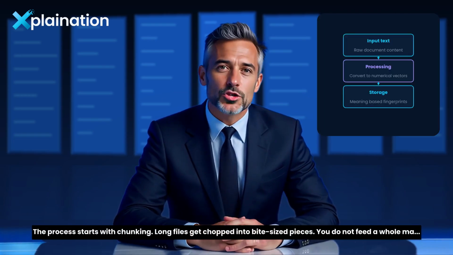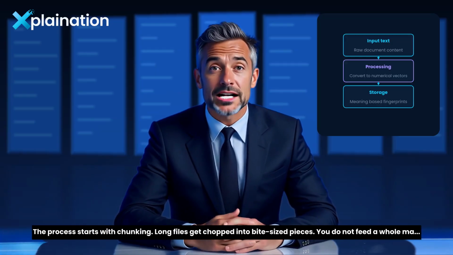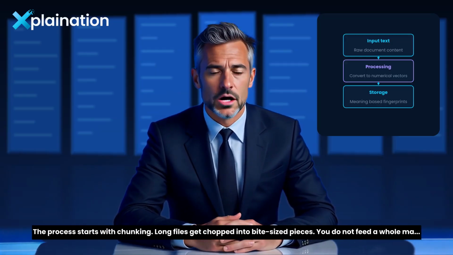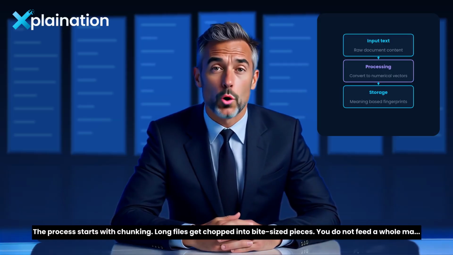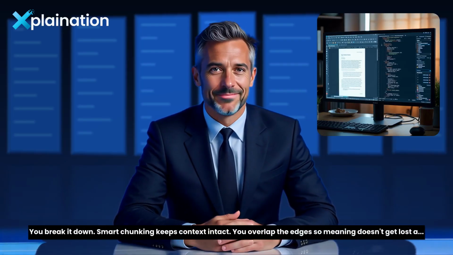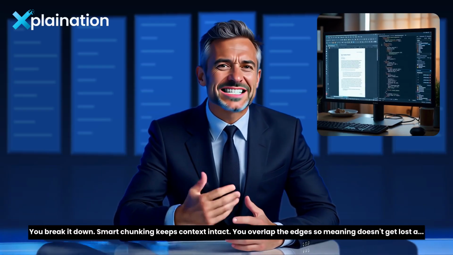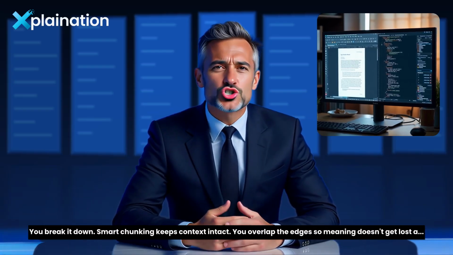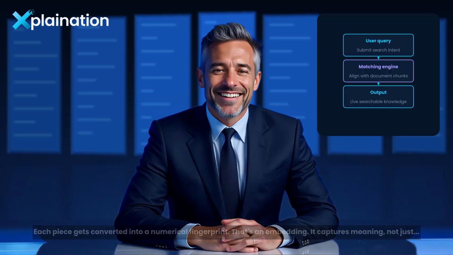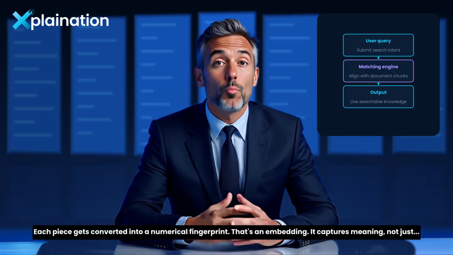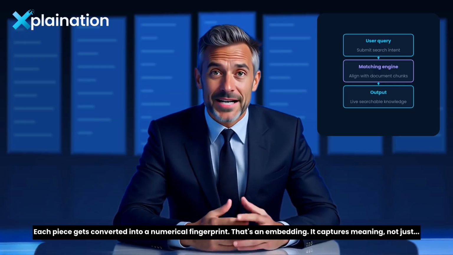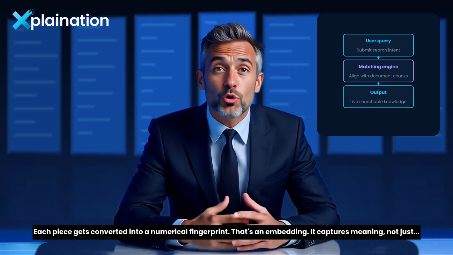The process starts with chunking. Long files get chopped into bite-sized pieces. You do not feed a whole manual into a model at once. You break it down. Smart chunking keeps context intact. You overlap the edges so meaning doesn't get lost at the cut. Each piece gets converted into a numerical fingerprint. That's an embedding. It captures meaning, not just keywords.